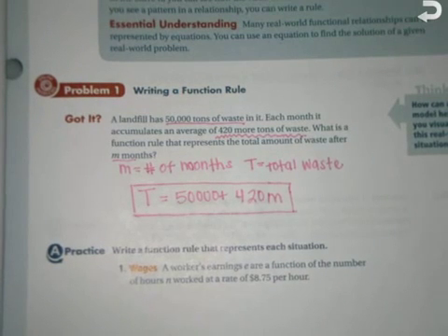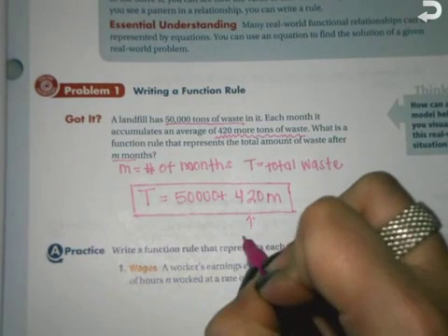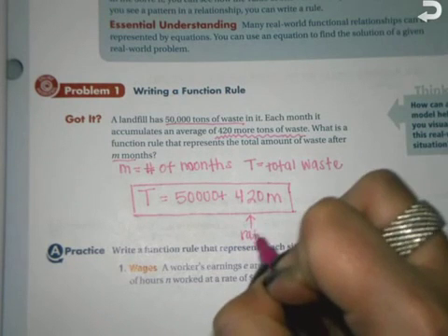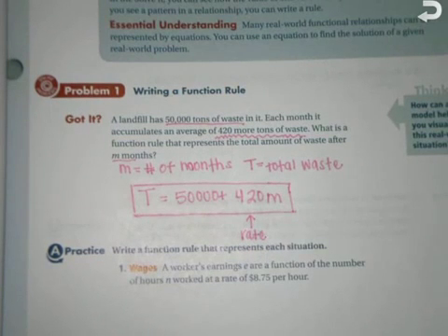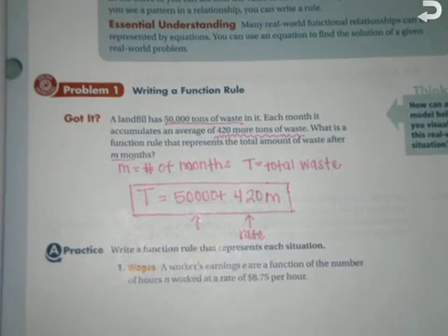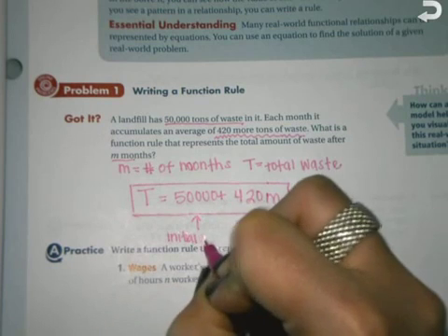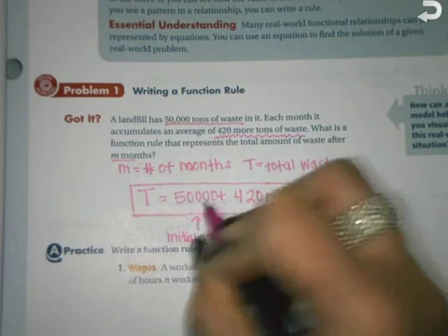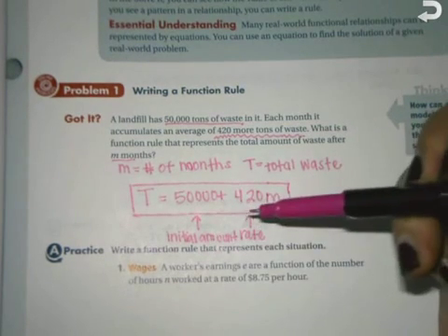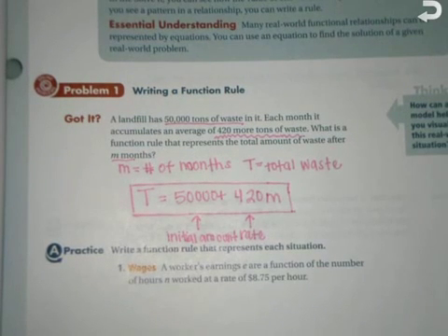So let's break this down, guys. Every equation basically has an initial value and a rate. What is the rate that our waste is growing? 420. So label that rate for me because this is going to come in handy in the next unit. And the 50,000 stands for what? How much we started with. We call that the initial amount. So our initial amount was 50,000. Even if no waste accumulates before we even start measuring, we automatically start with 50,000. Does that make sense?